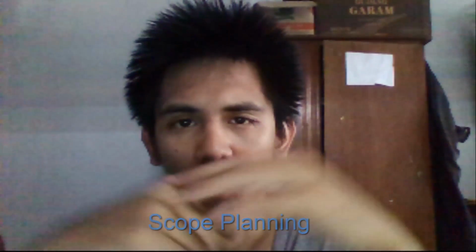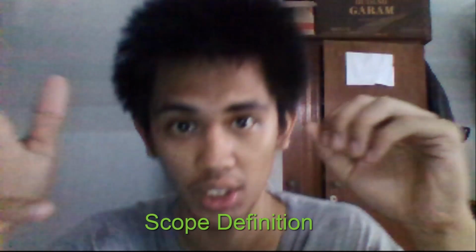The first is scope planning. It is what we will be deciding: what will we do, what will be defined, verified, and controlled. It's about what and how. And the second is scope definition. We review the project charter and the scope planning, and within that we look at the preliminary scope statement and add information to develop the scope management plan.